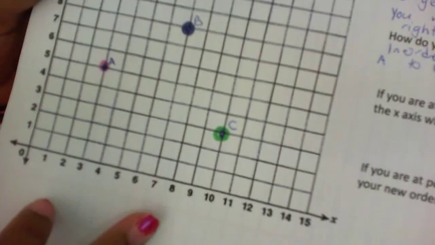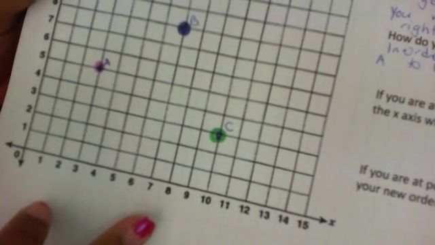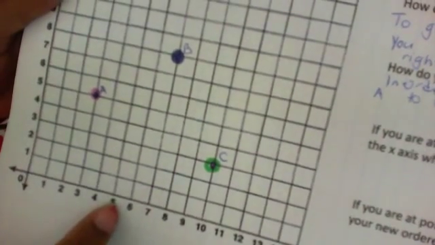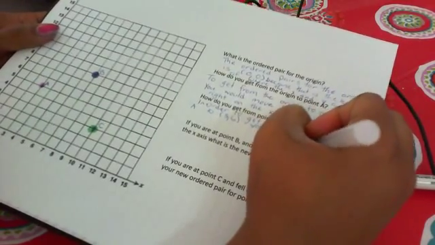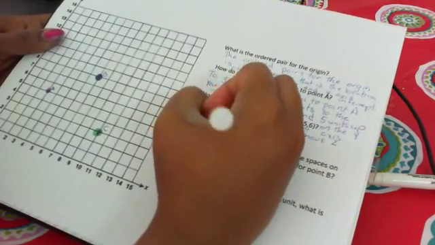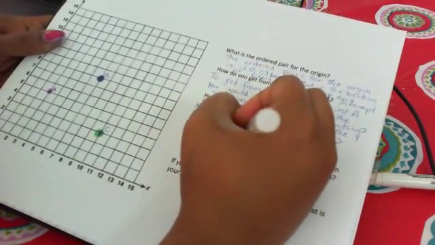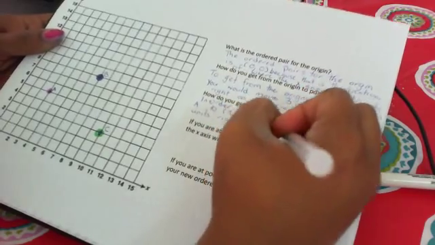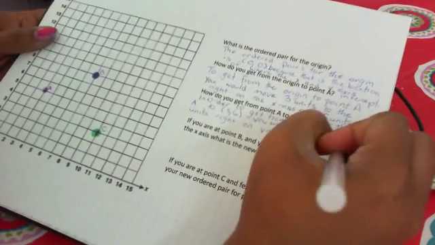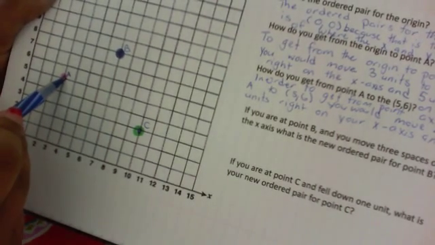So which way do I need to go on my x-axis to get from 3 to 5? 2 units right on your x-axis, and okay, we're at 5 and we need to get to what? 6.